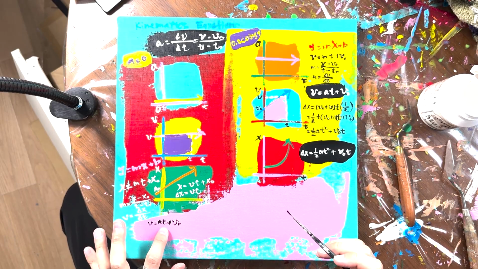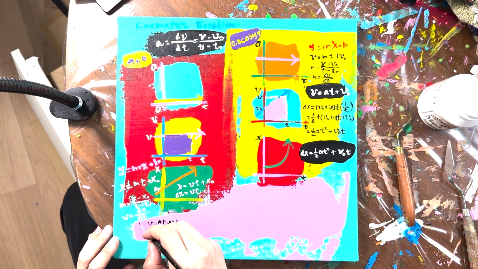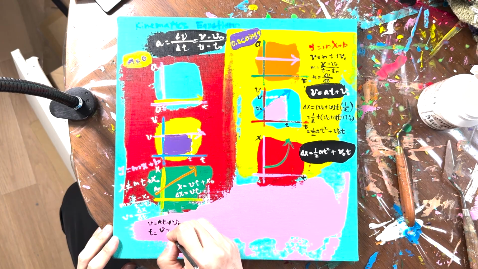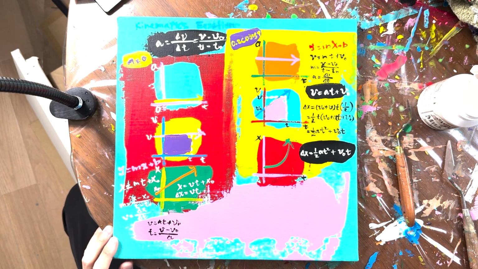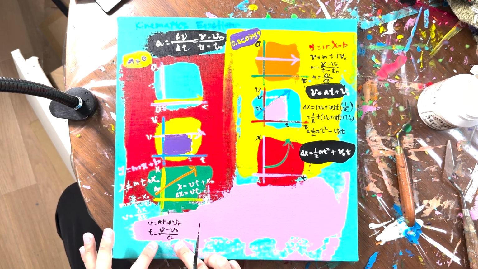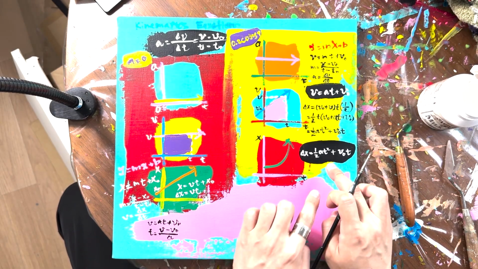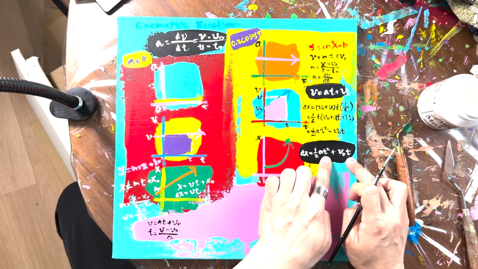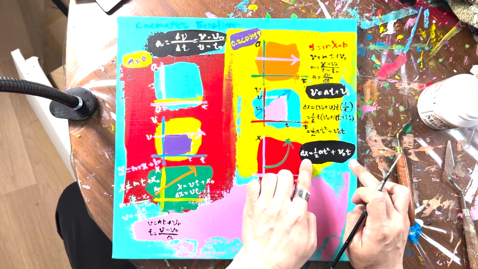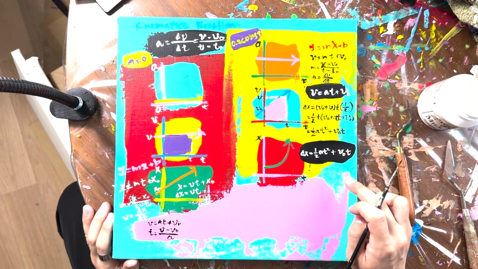We solve for t, then t is going to be v minus v0 over a. Then we substitute this into the t's in this quadratic function.